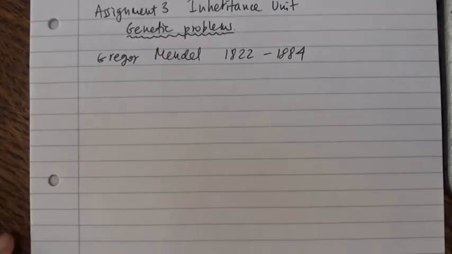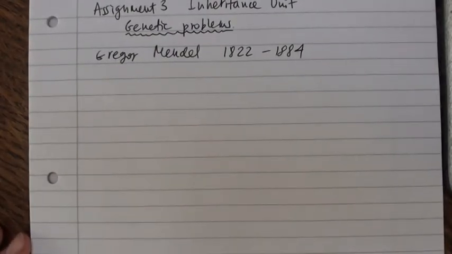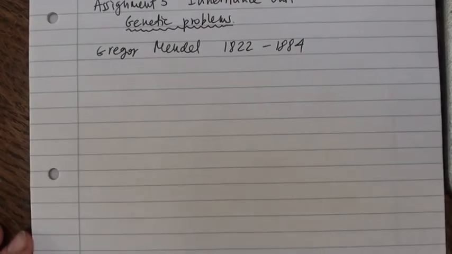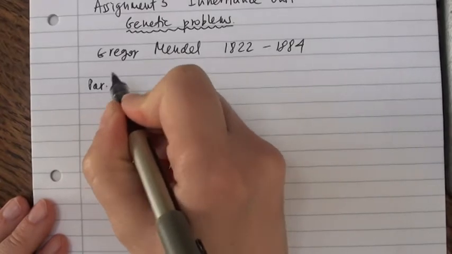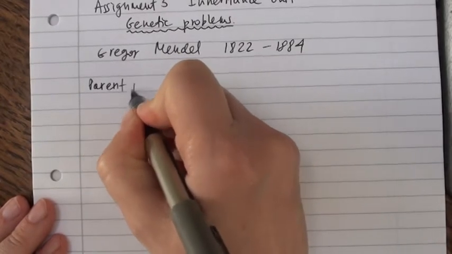So let's have a look at some of the experiments which he carried out in this monastery. What he took were two parent plants. Let me just write it down: parent plants.